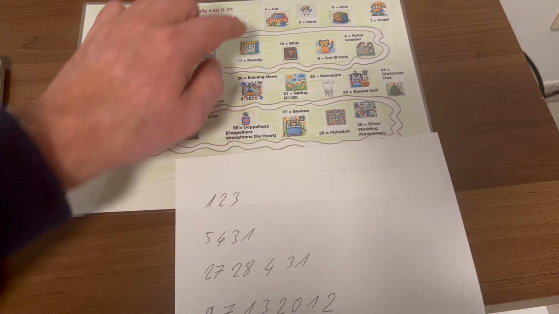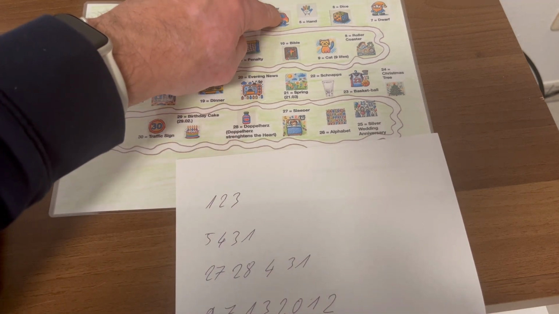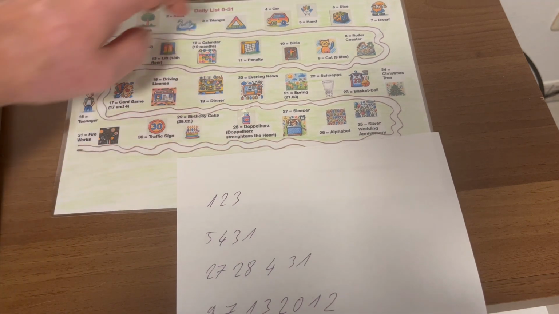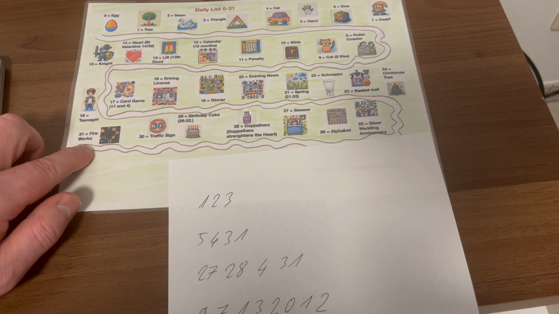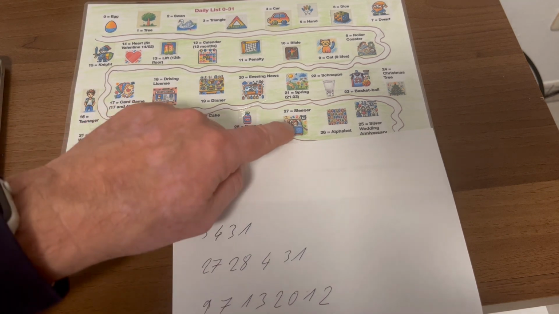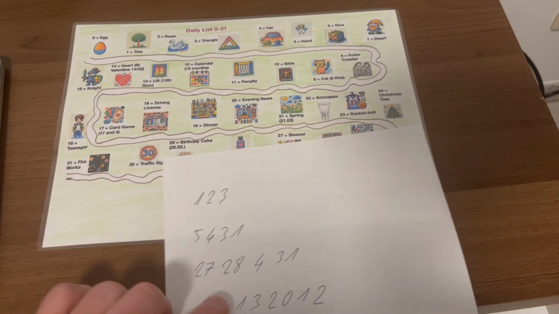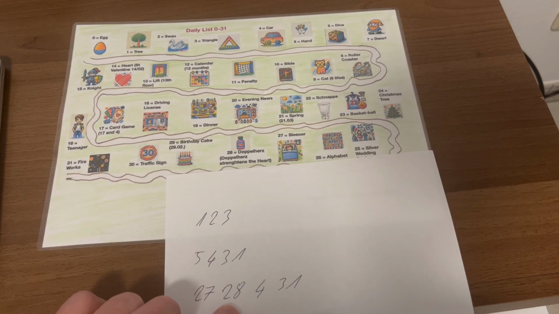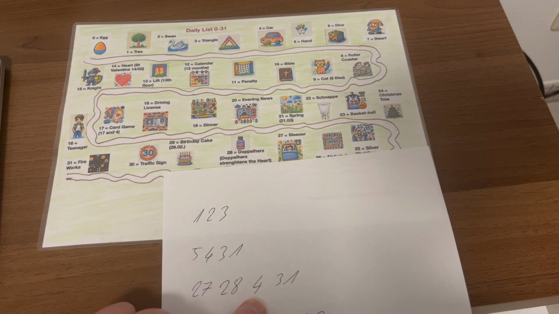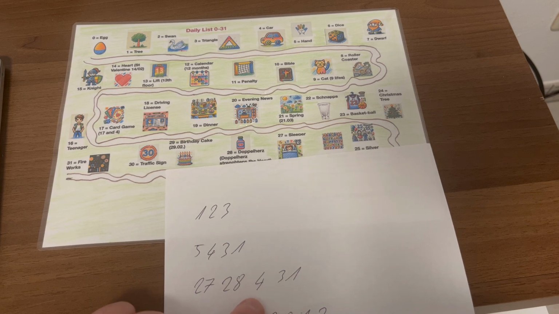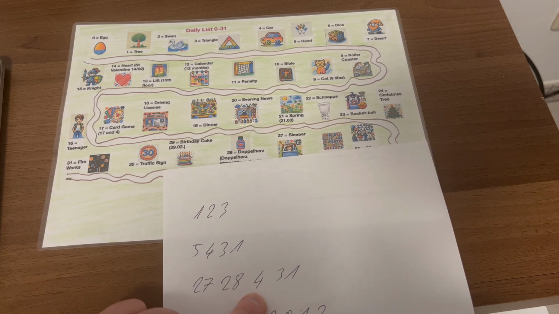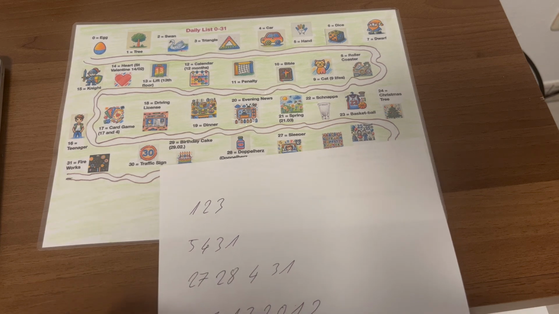And he dreams about a car with fireworks coming out of its wheels. So 27 is the sleeper, 28 is the Doppelherz, 4 is the car. Oh, so there's no hand, sorry. There's the 4, the car, he dreamed about the car, and 31 is the firework.